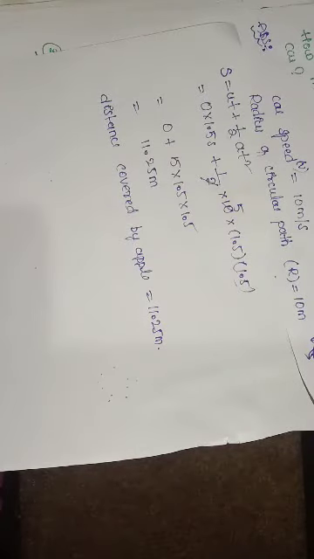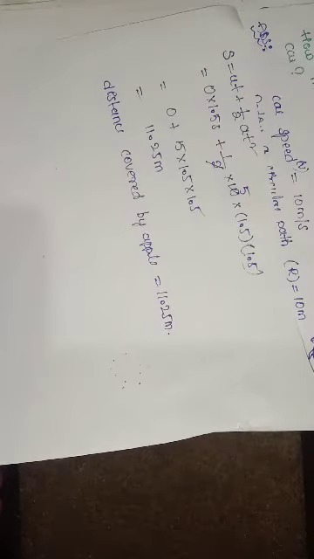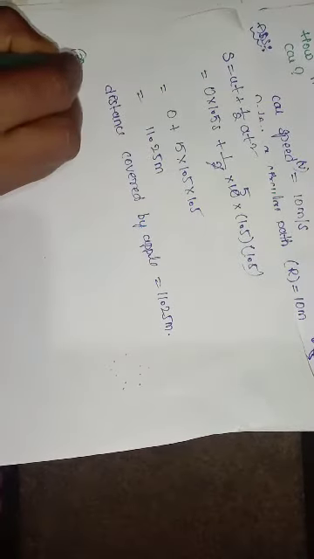A ball is projected vertically up with the speed of 15 meter per second. Find the maximum height it reaches, and also the time to reach the maximum height, and the speed at the maximum height. Here we have to solve 3 questions. So let us see. First, let us write the question.